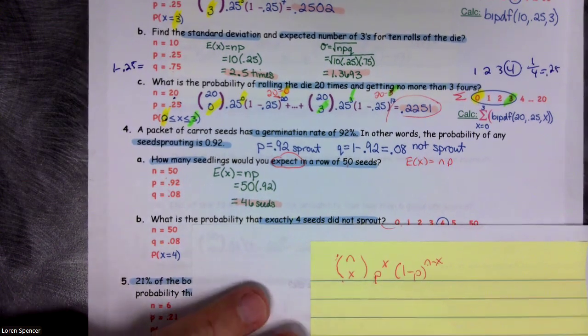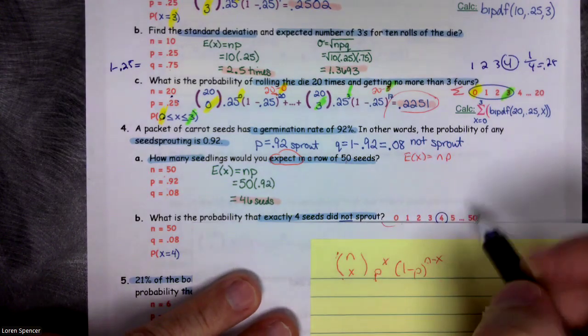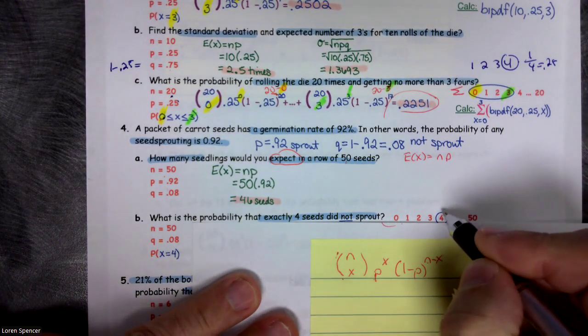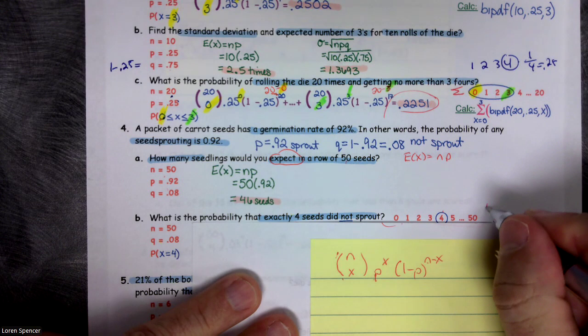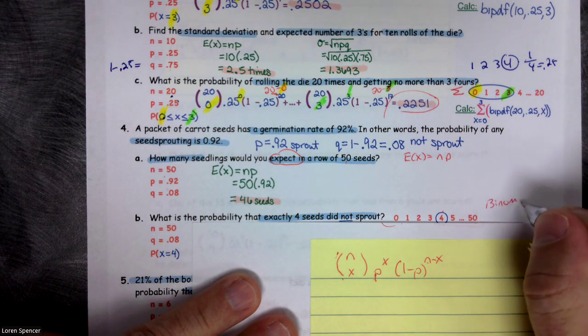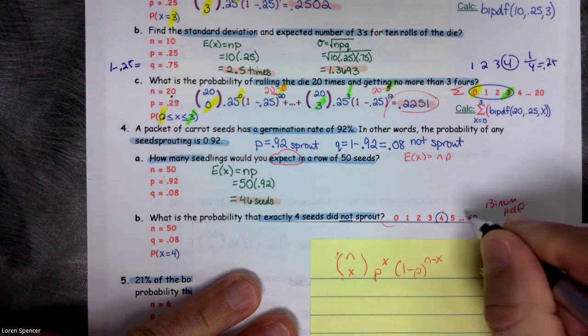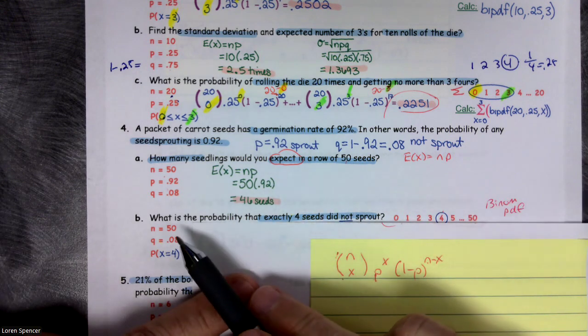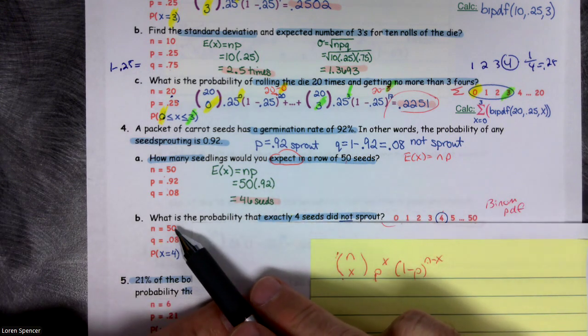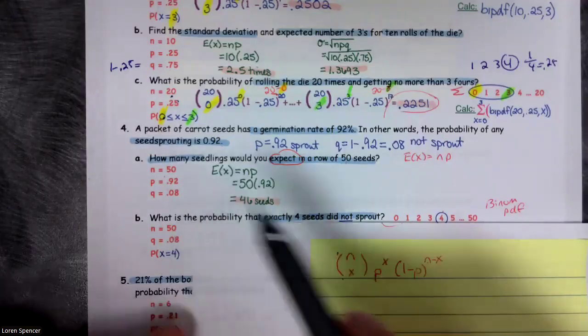First off, 4 out of the 50. So we have a number line to 50. We want exactly 4, so that makes this a binomial PDF. This is not a summation because we only have one value.